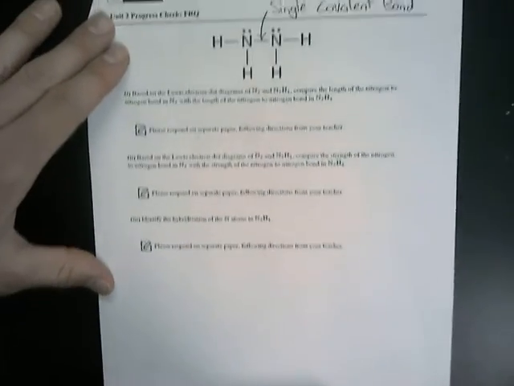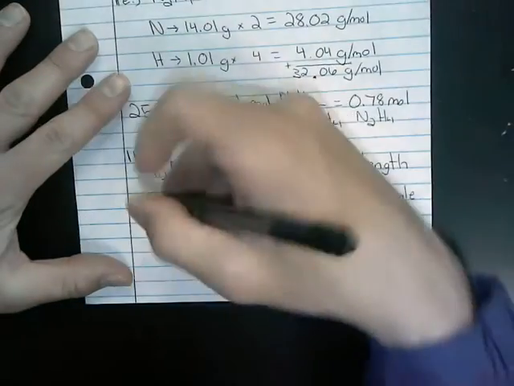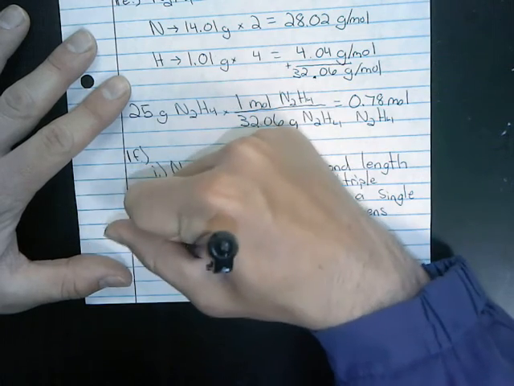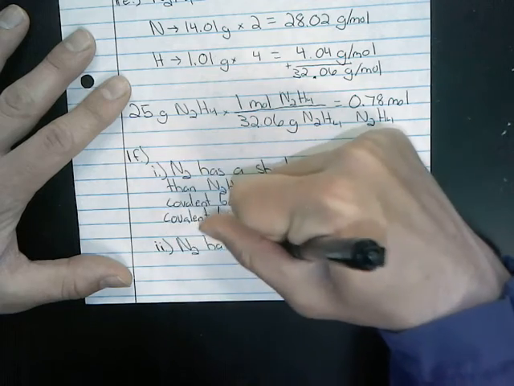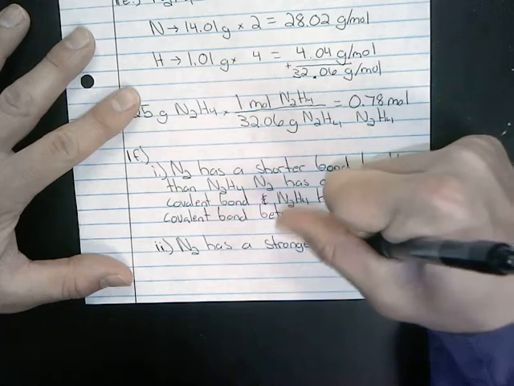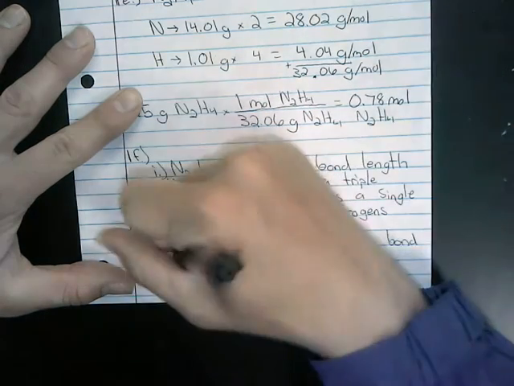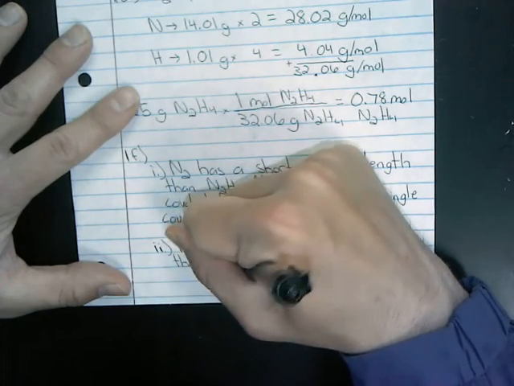So the strength, again, I'm going to emphasize this before we head out. This right here is a single covalent bond. N2 had a triple covalent bond. So in part II of this particular question, the N2 has a stronger nitrogen bond than N2H4. Okay?